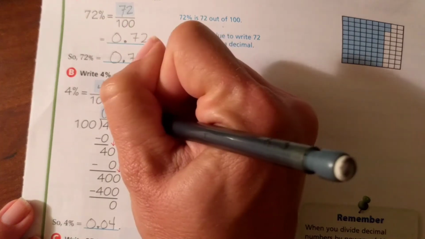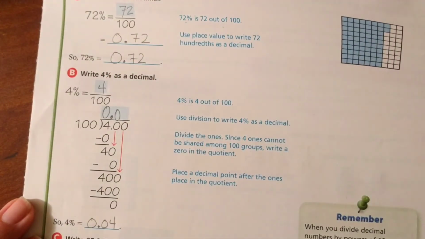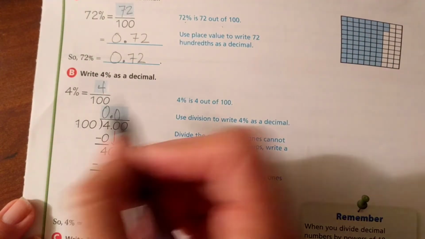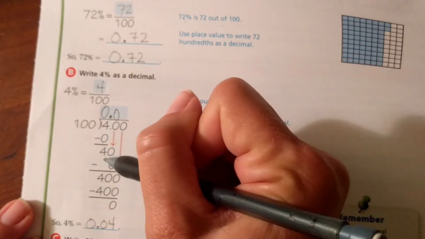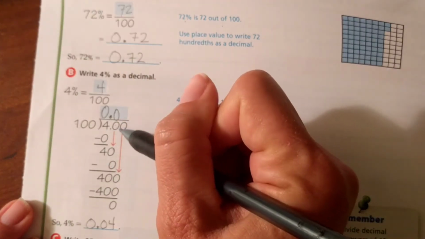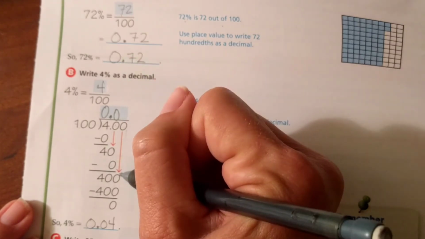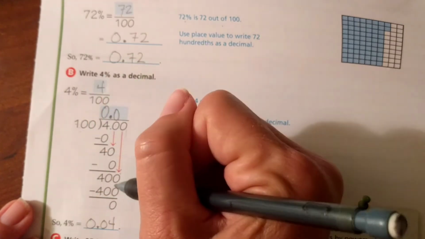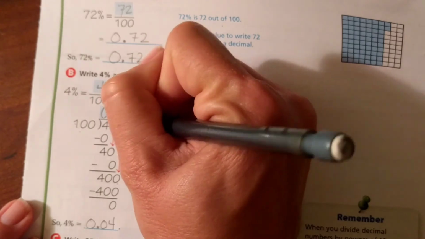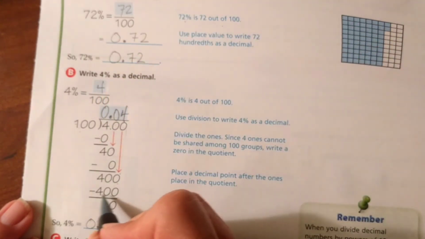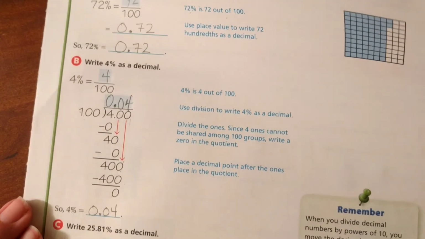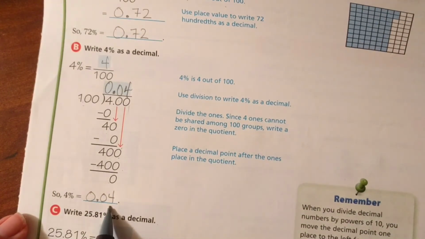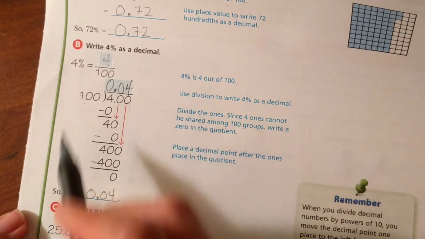100 does not go into 40 either. It's bigger than 40. So we subtracted the 4, brought down the 0. Now we're bringing down this 0. 100 goes into 400 4 times, which is 400, and with a 0 for a remainder. So 4 hundredths. But if you can just say the name, you don't actually have to do all of this long division.